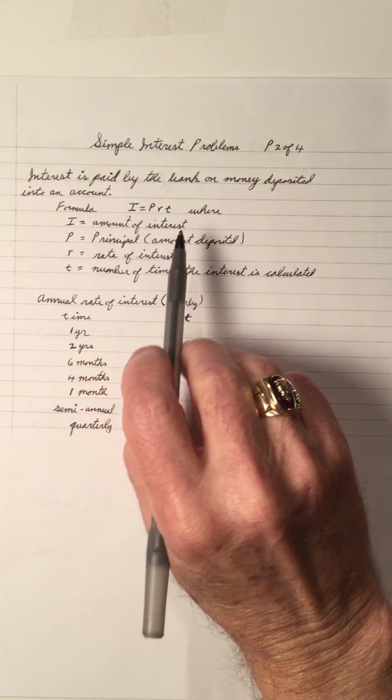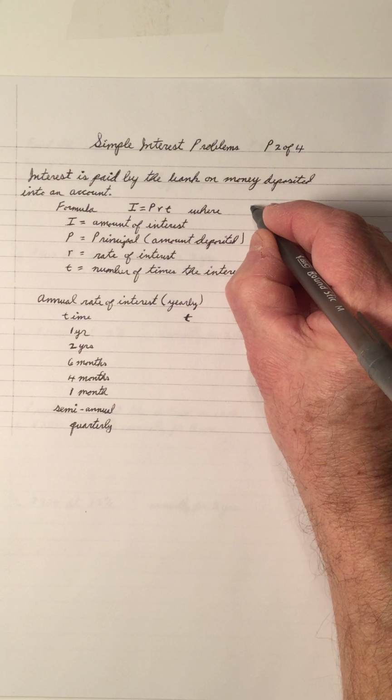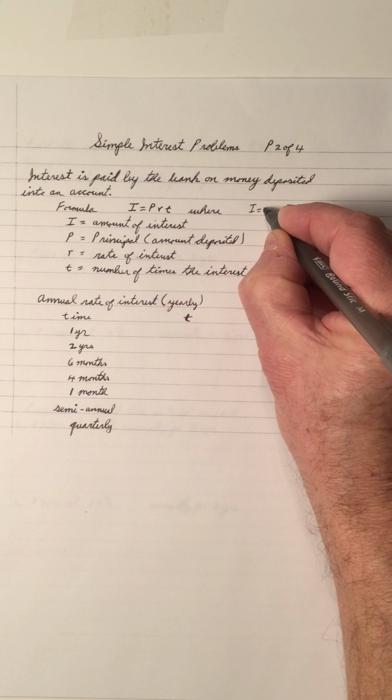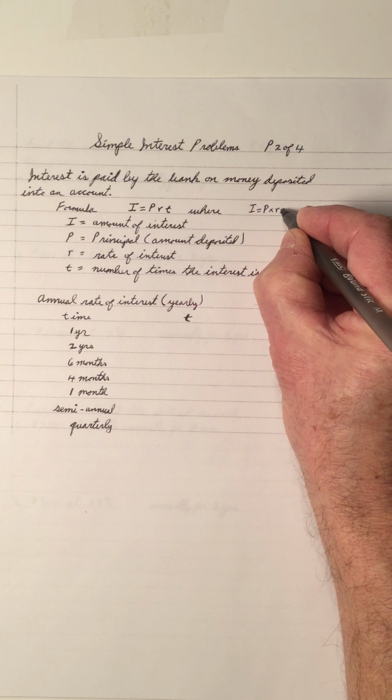Interest is paid by the bank on money deposited into an account. The formula that's used is I equals P times R times T. You could write it out as I equals P times R times T, but without any multiplication sign in between. It's understood to be multiplication between these letters.